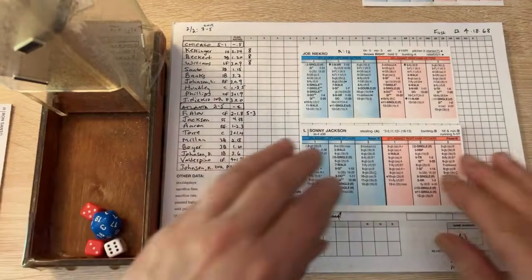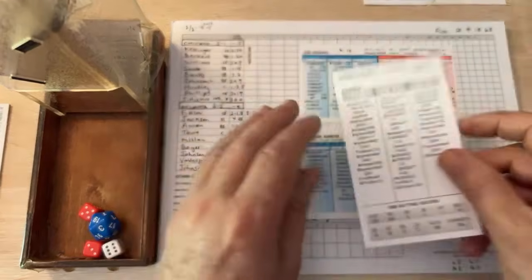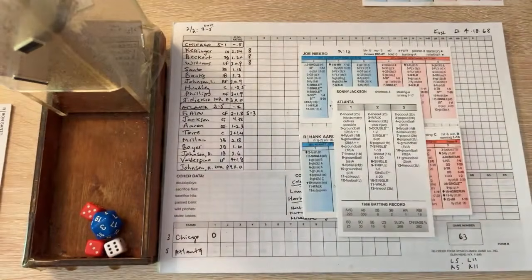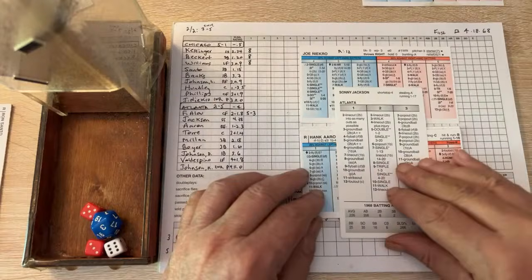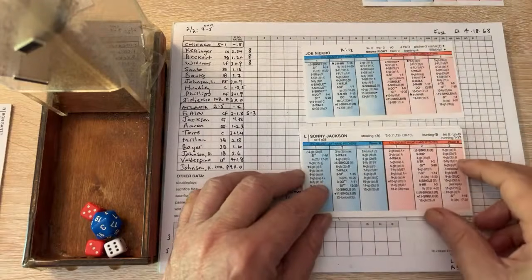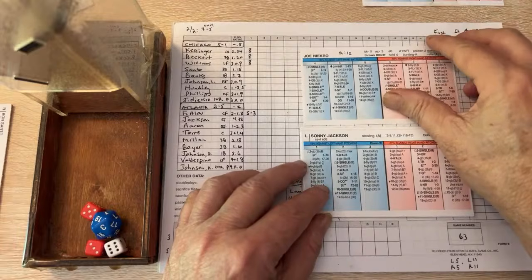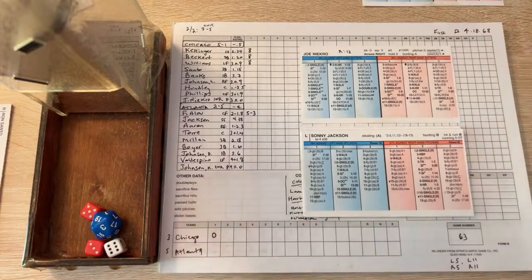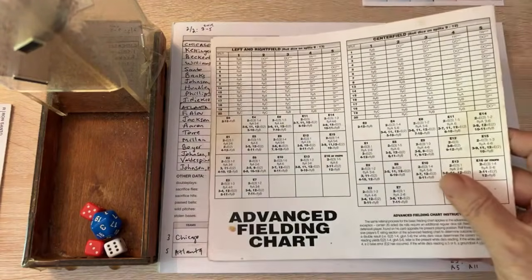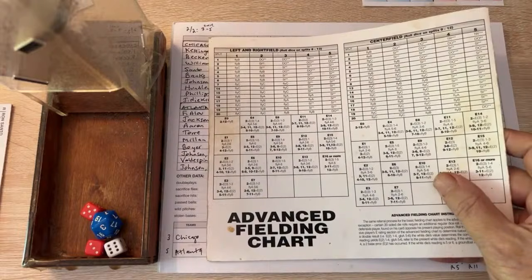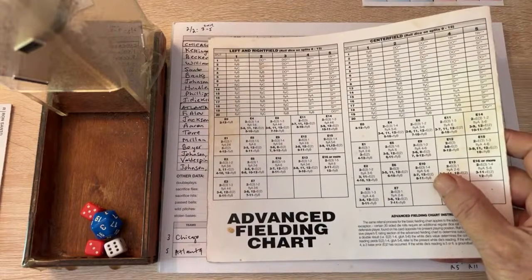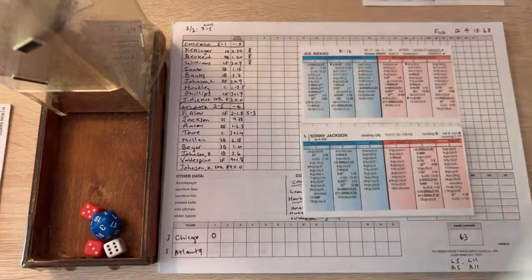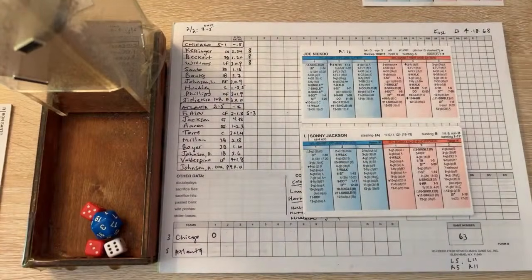And if you're doing basic, you don't have to be doing the lefty-righty splits. I do super advanced. There are some rules I don't use. Namely, I don't use the super advanced X chart, which I'm sure will be used today. I use the advanced because it's just so much easier.